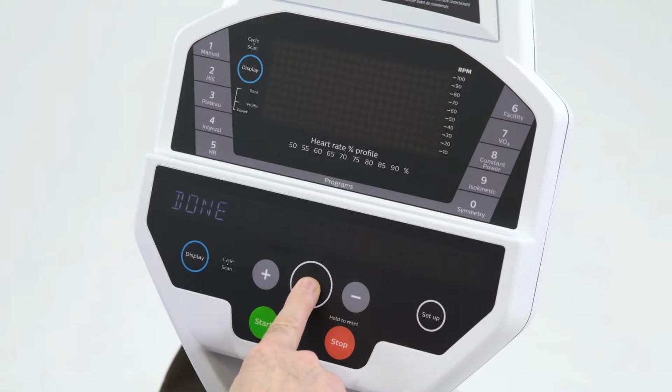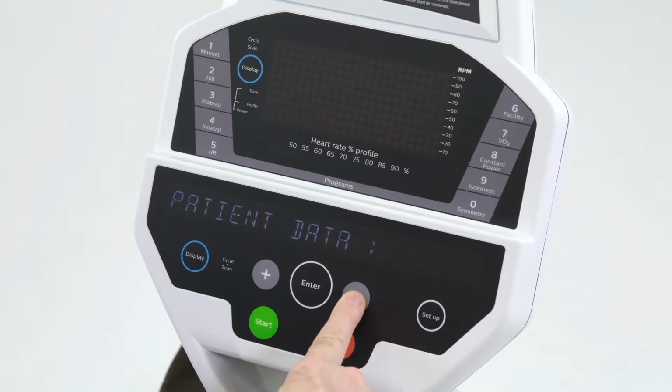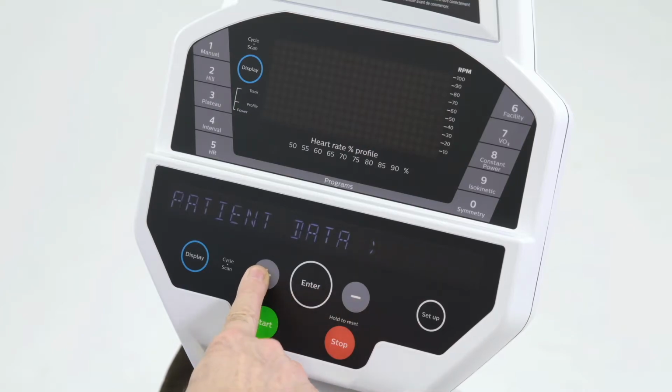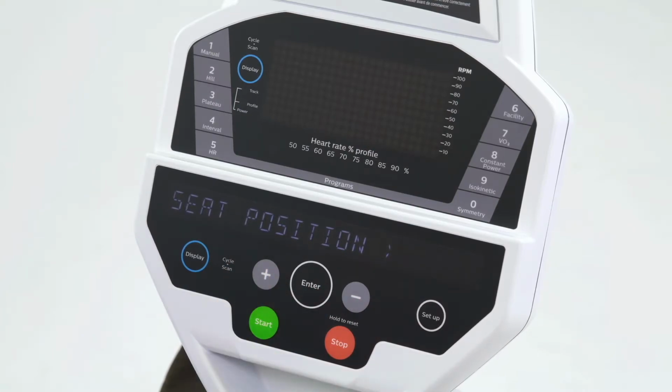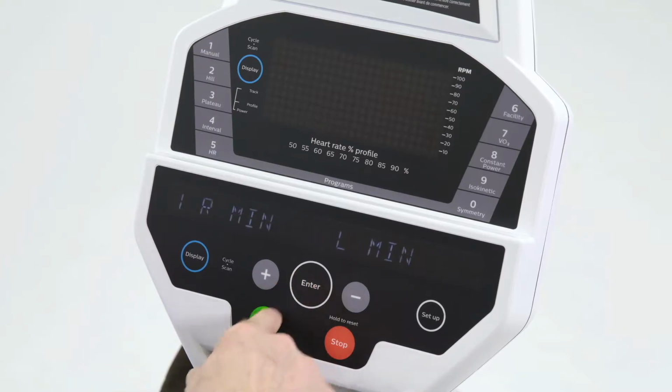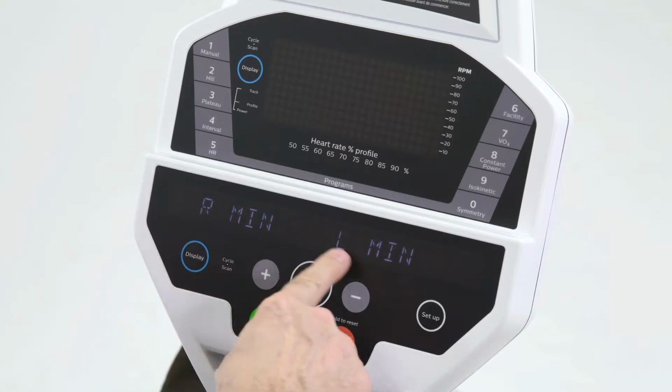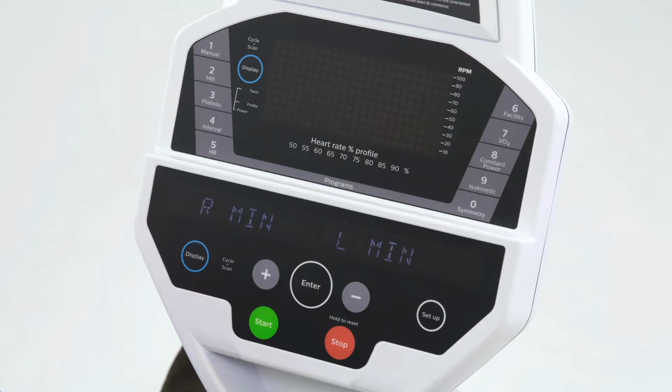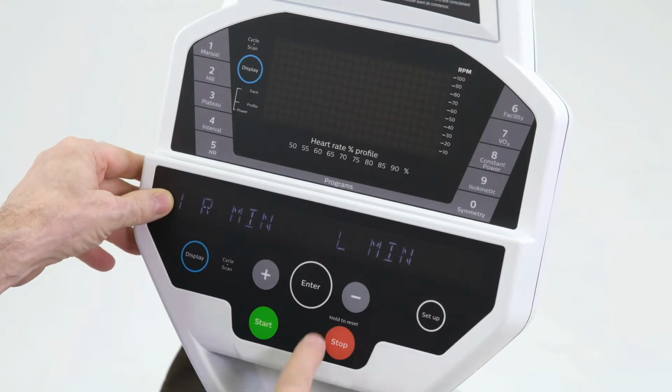So I'm done setting up all the patient data. Why don't we go to the seat position function. This function allows you to enter the patient information like we just did, the user's height, and then be able to enter the patient's minimum and maximum knee flexion. We have 6 settings for the knee flexion.